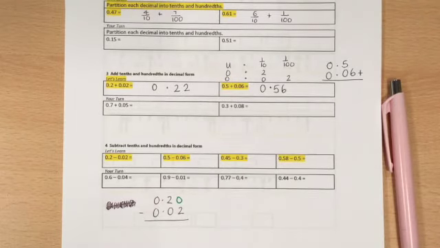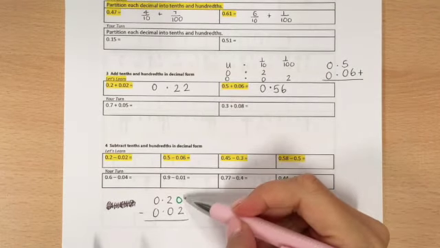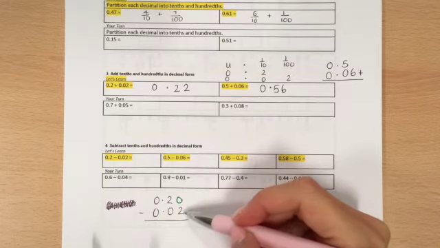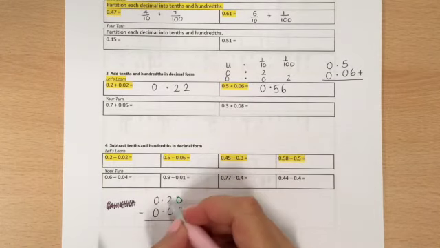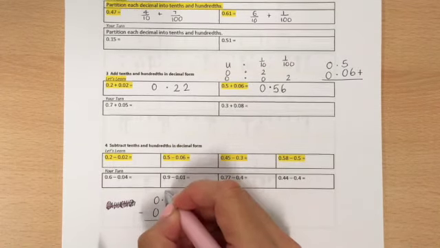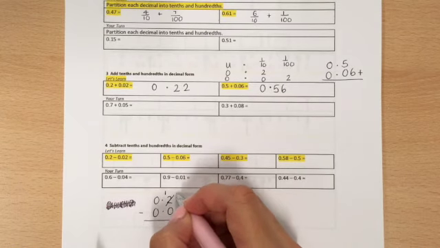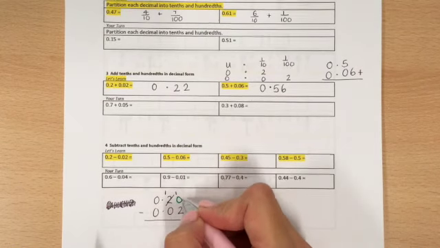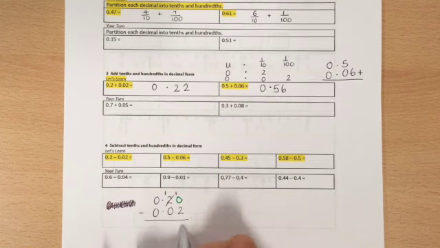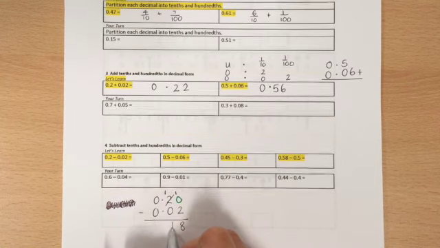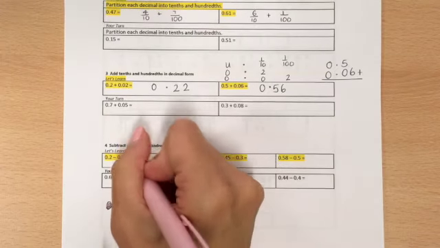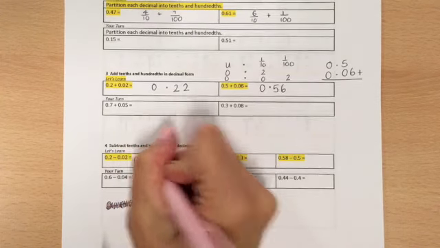Okay, now when you're coming to do this takeaway, we haven't got anything there, so we can't take the 2 away, so you'd need to borrow. So you'd go to the 2, we'd borrow 1 from it, so it becomes 1, and that 1 makes this 10. Okay, so then we've got 10 take away 2, which is 8, 1 take away 0 is 1, our decimal point, 0 take away 0 is 0. So the answer to this one would be 0.18.